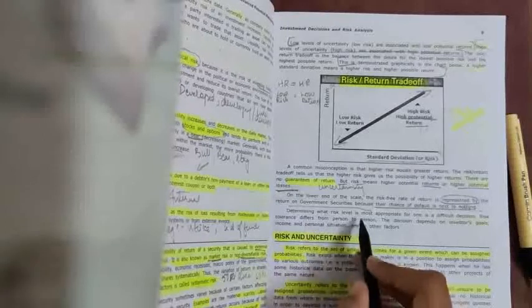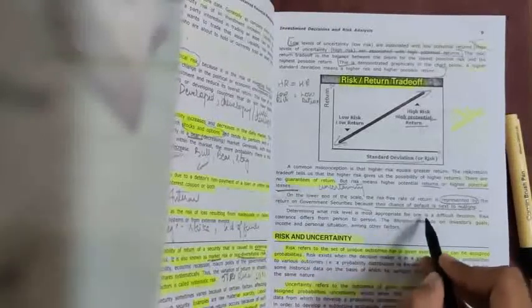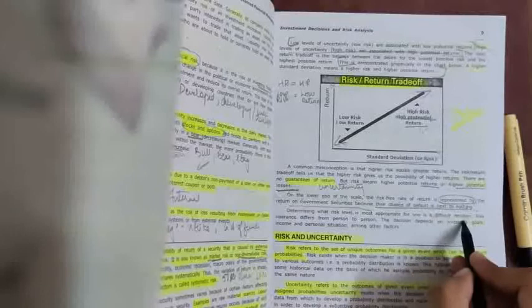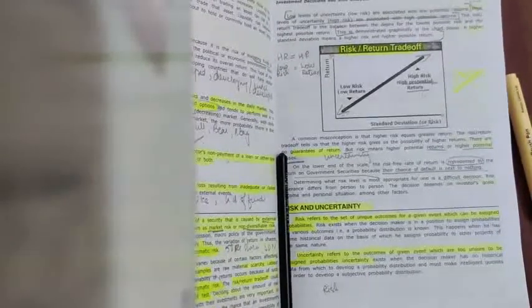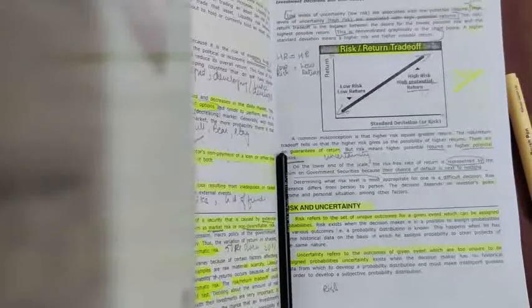Now determining what risk level is most appropriate for one is a difficult decision. No one will be able to tell you. Even if you are forecasting, investing and checking out all the details, finding out how much return you will be getting and what amount of risk you will be facing, that thing is uncertain. It is a very difficult situation. No one can come to an exact conclusion saying this is the amount of return that I'll get, or this is the amount of risk that I'll be facing.